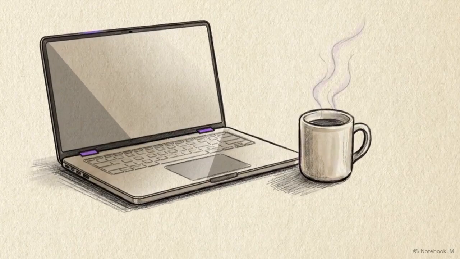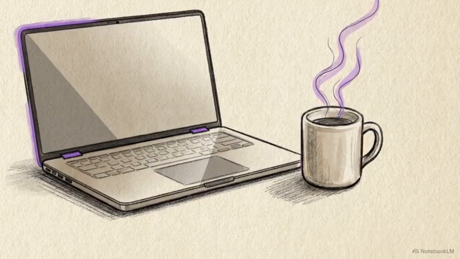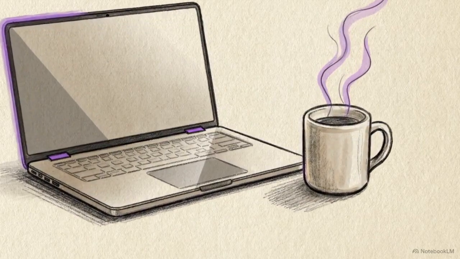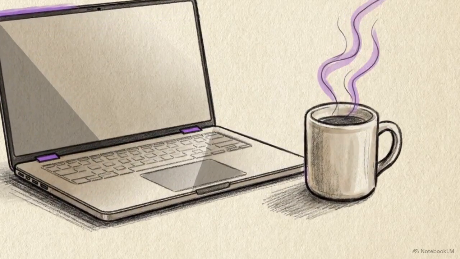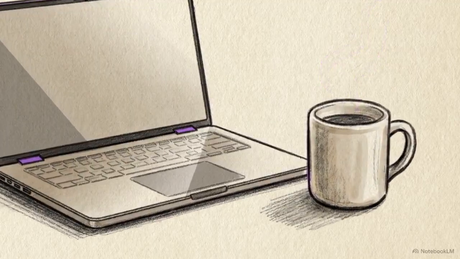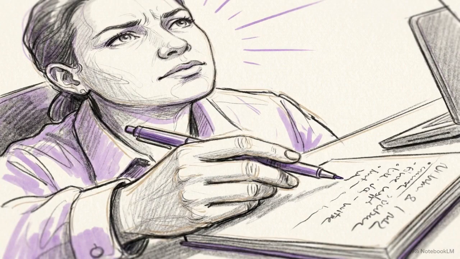By offloading the mechanics of production, the formatting, drafting, and file management, you reduce the time spent on repetitive tasks. This refocuses your workday on strategic judgment and the decisions only you can make.